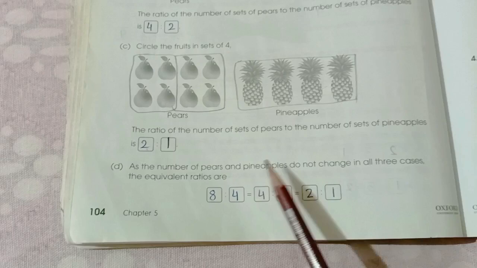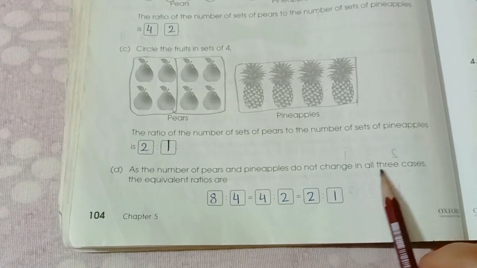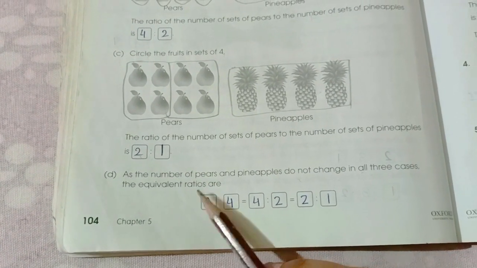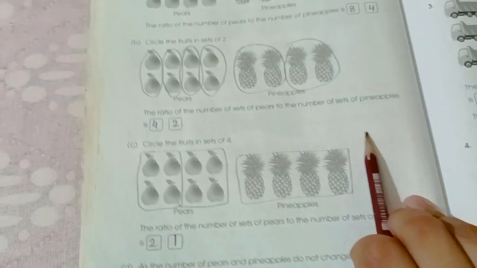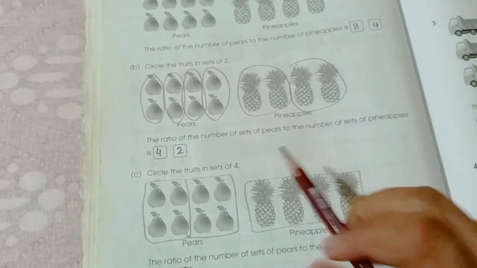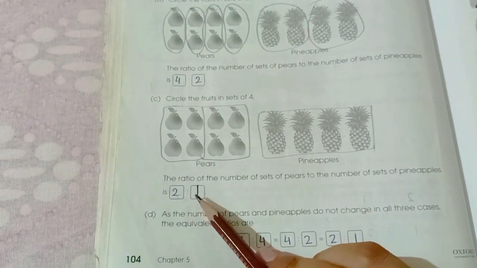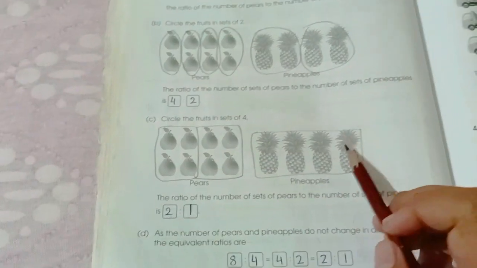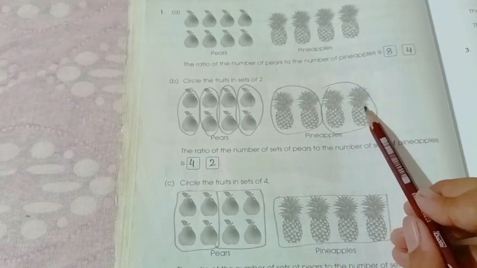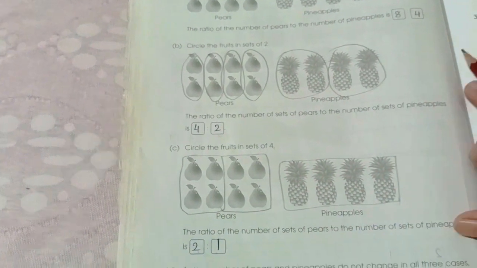As the numbers of pear and pineapple do not change in all 3 cases, the equivalent ratios are number 1, 8:4, number 2, 4:2, and number 3, 2:1. As we can see, the ratio is the same. The number of pineapples and pears remains the same. They are just converted into groups.